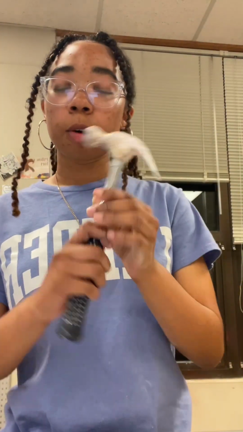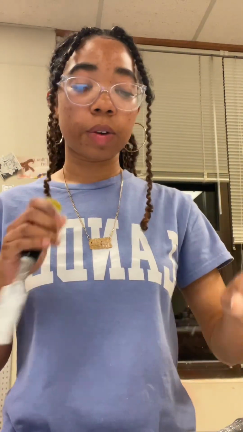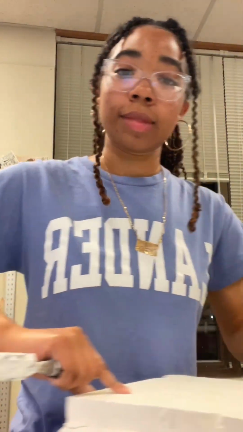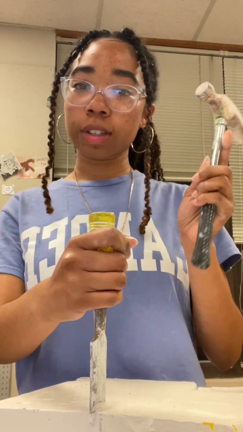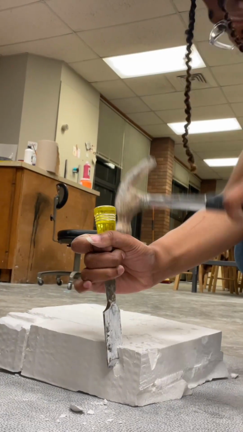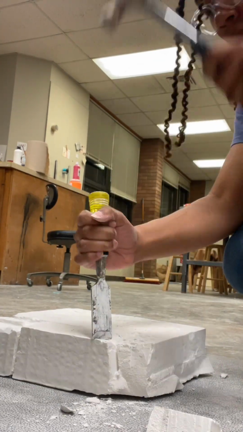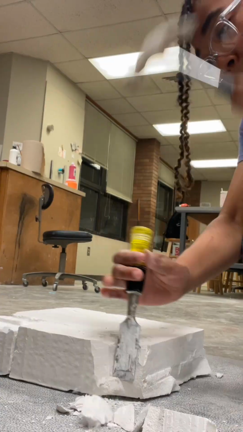But to use this simple machine more effectively, you can add some more outside force with a hammer. So basically, you'll take your sharp side and insert it into your plaster and apply the force of the hammer on top of it. By inserting the sharp end into the surface of the plaster and using the hammer to increase the force against it, it allows you to cut it.